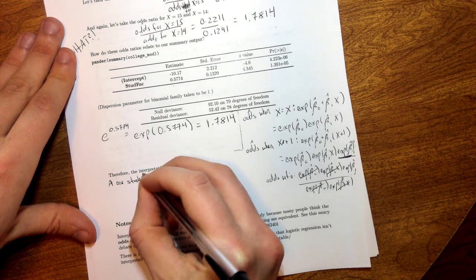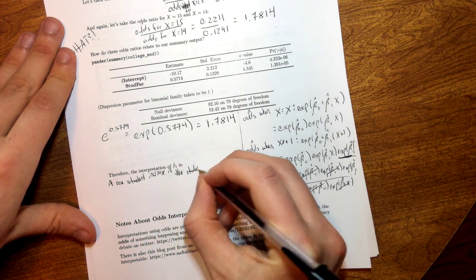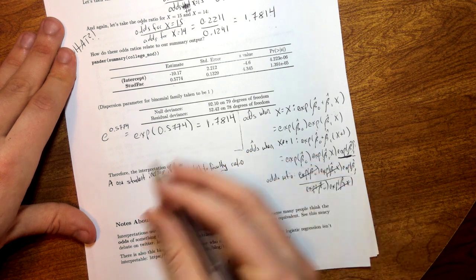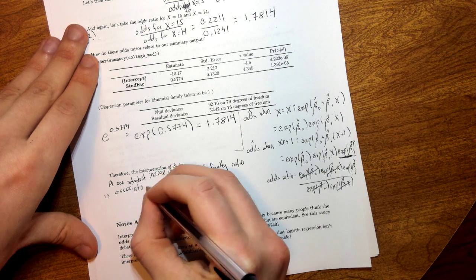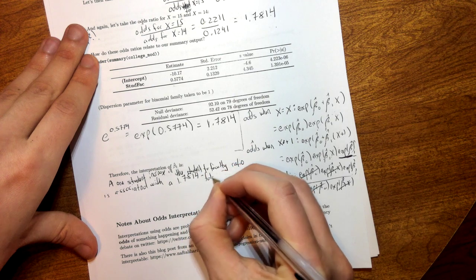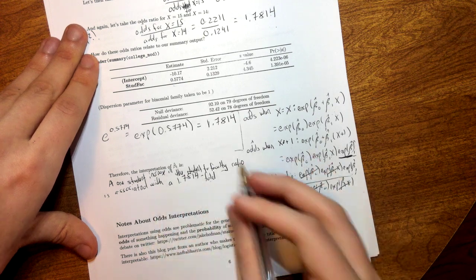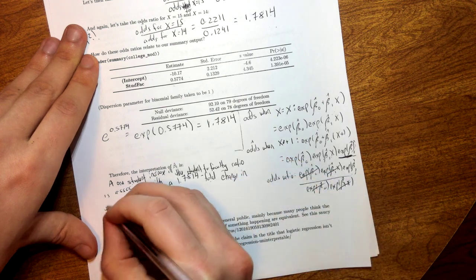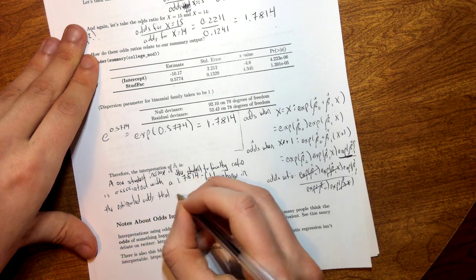And so it'd be something like, okay, well, 1 student increase in the student to faculty ratio is associated with a 1.7814 fold, so this word fold means that it's multiplicative, or you could say a multiplicative change of 1.7814 in the estimated odds that a college is public.